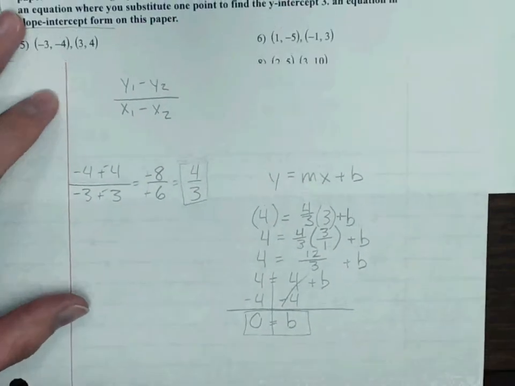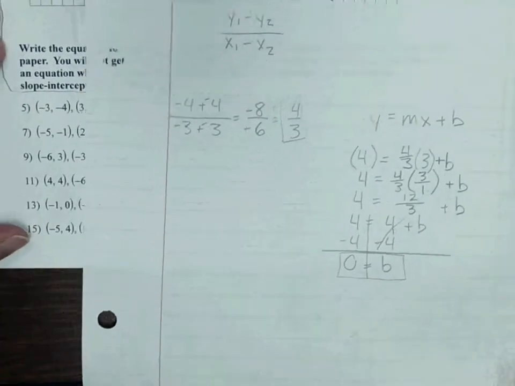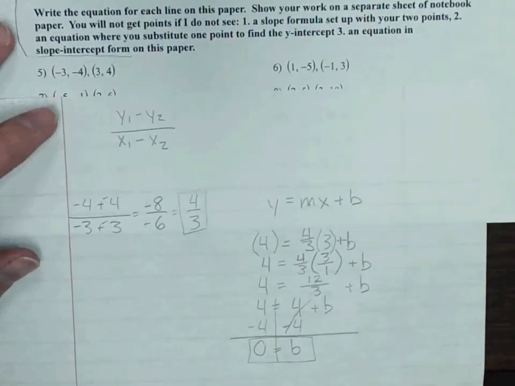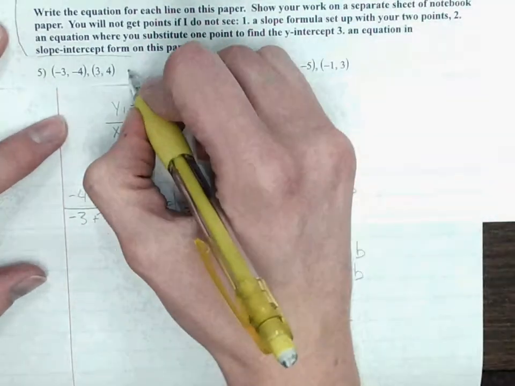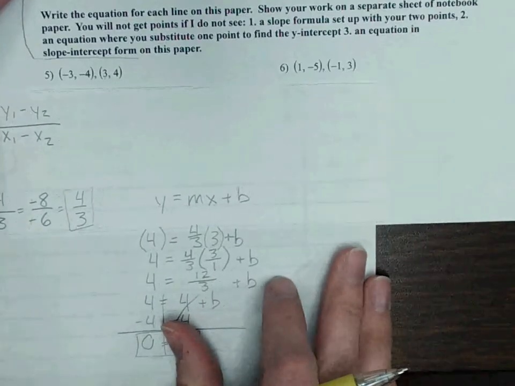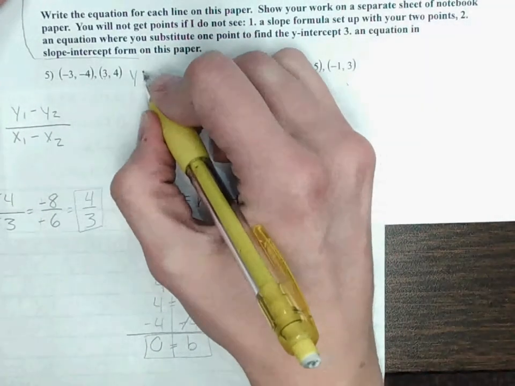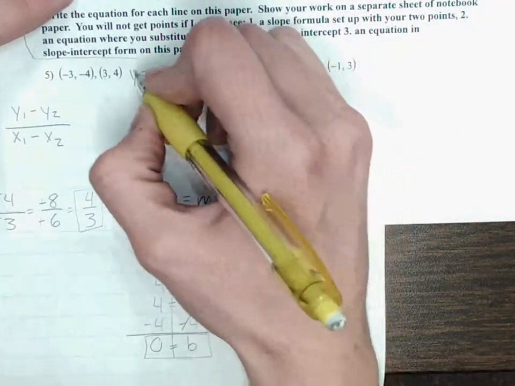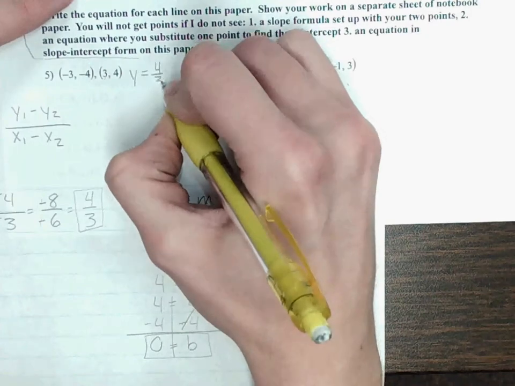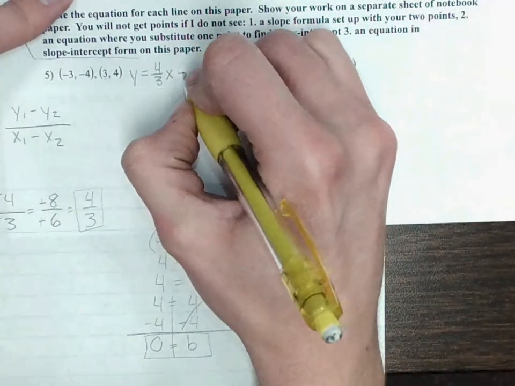So up here, I don't know that there's a way I can fit everything on this paper so you guys can see it. y equals my slope, 4/3 goes next to your x, plus.